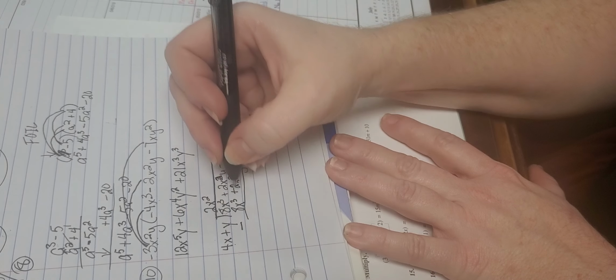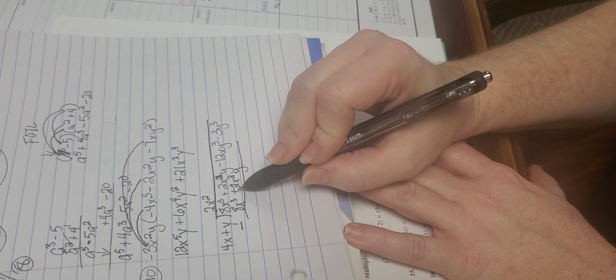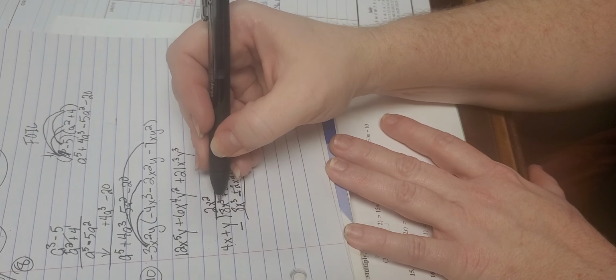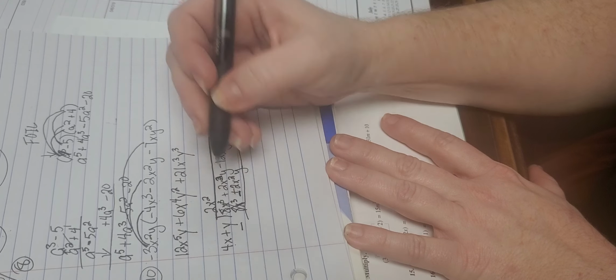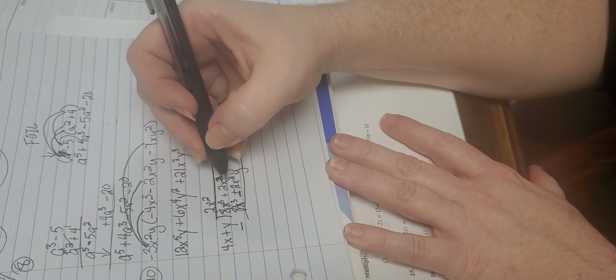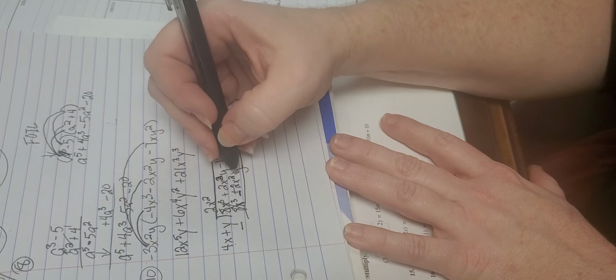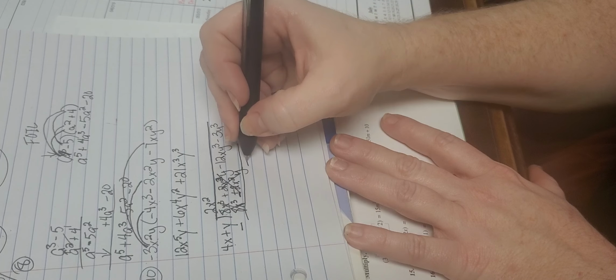Now I'm going to subtract. When I subtract, it changes this positive sign to a negative. So 8x to the third minus 8x to the third is 0. And 2x squared y minus 2x squared y is 0. Now I'm going to bring this term down.